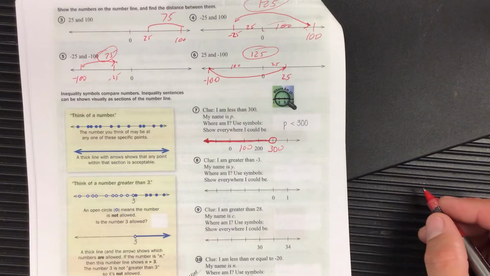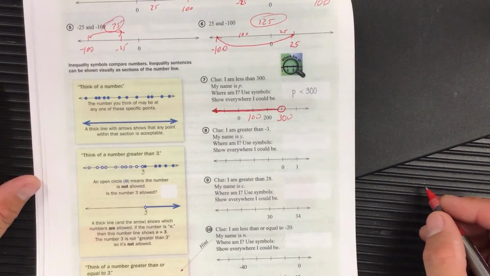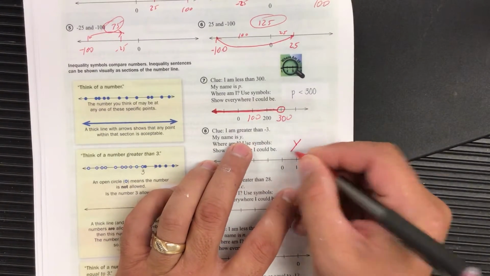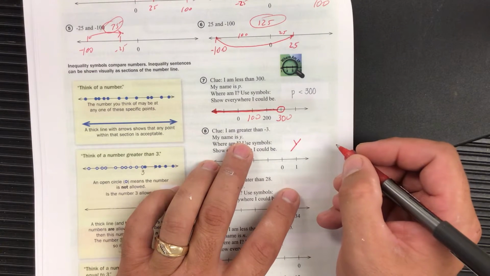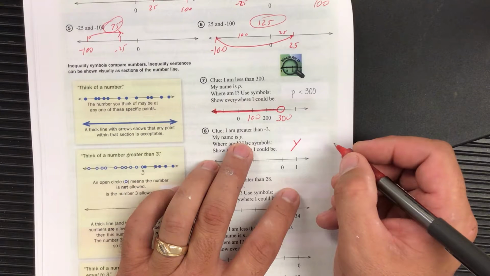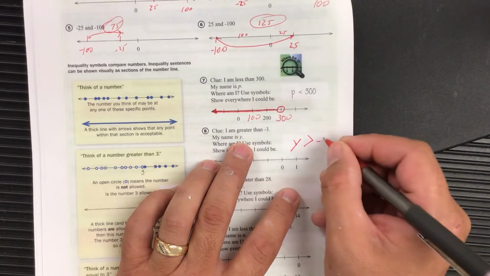Let's do one more. Let's do 8. I am a number greater than negative 3, so I'm going to write that first. It says it's y, so I'm going to write down y. How do I show greater? Which way is the alligator eating if I say greater? Left, yes. It's eating the y. Negative 3.